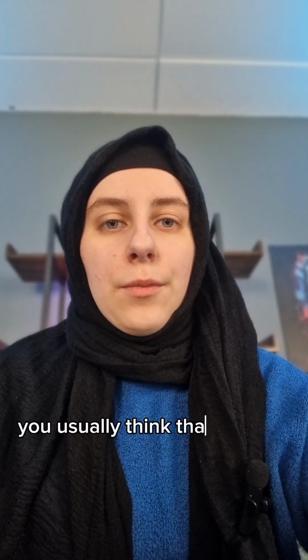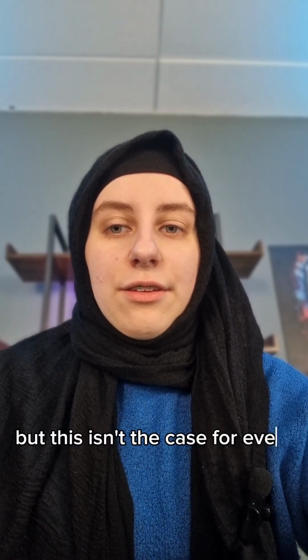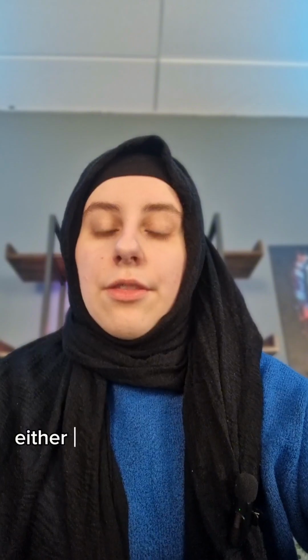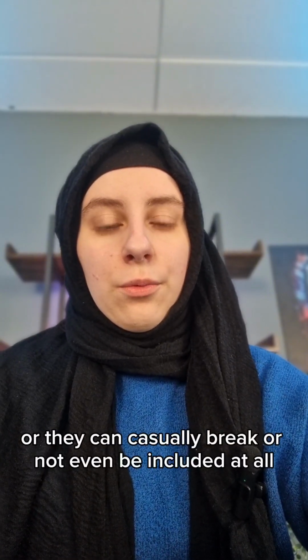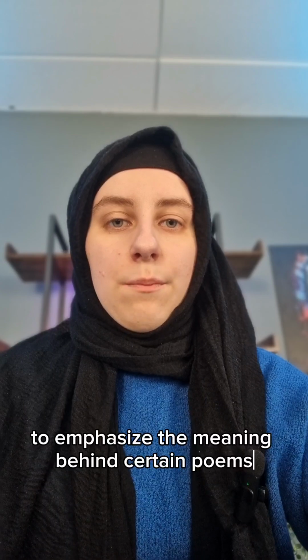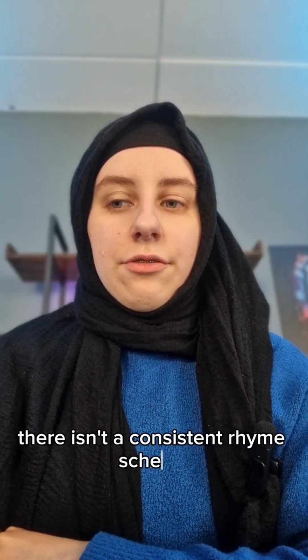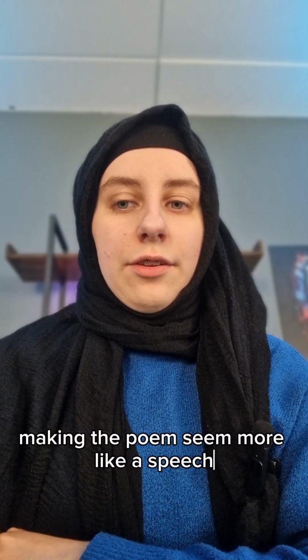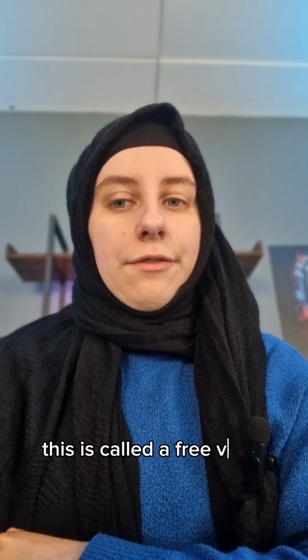When you think of poetry, you usually think that most of them do actually rhyme or have to rhyme, but this isn't the case for every poem. Either the rhyme schemes can differ, or they can casually break, or not even be included at all to emphasize the meaning behind certain poems. In the poem Remains by Simon Armitage, there isn't a consistent rhyme scheme, making the poem seem more like a speech, reflecting Armitage's intentions. This is called free verse.